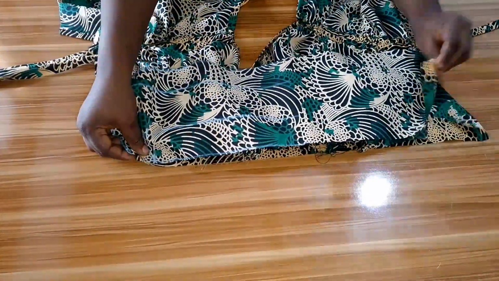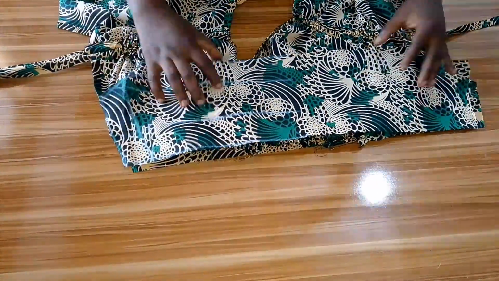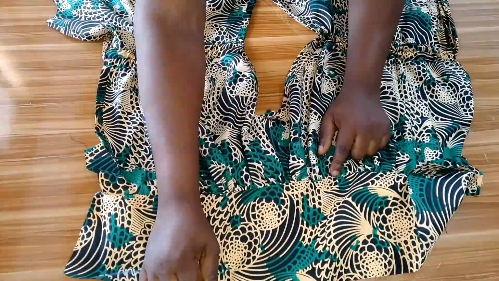I used my Ankara fabric for my lining. You can make do with normal lining if you want to, but I made use of Ankara fabric for my lining, so it comes out looking neat. So I'll go ahead and do that off camera, and it came out really looking nice.